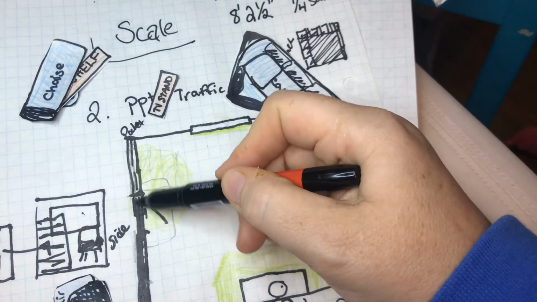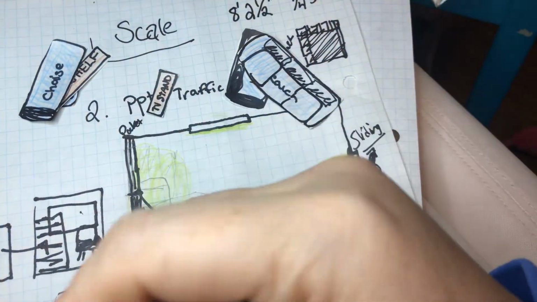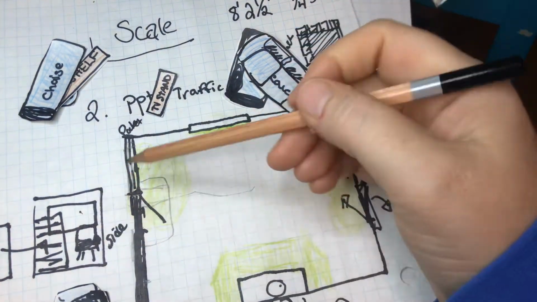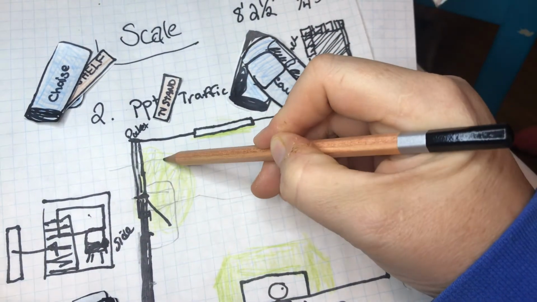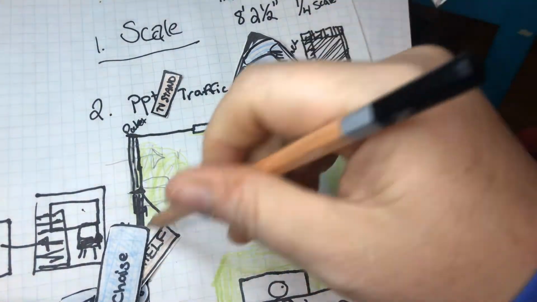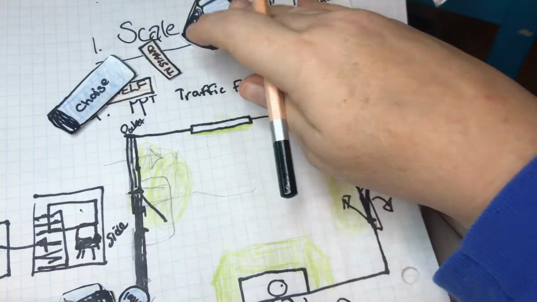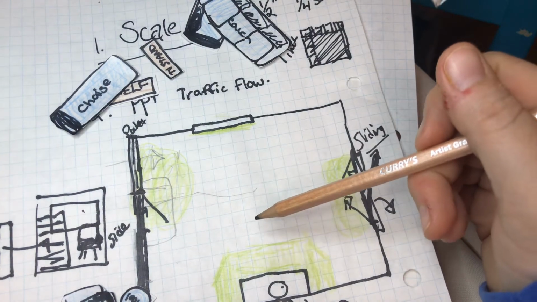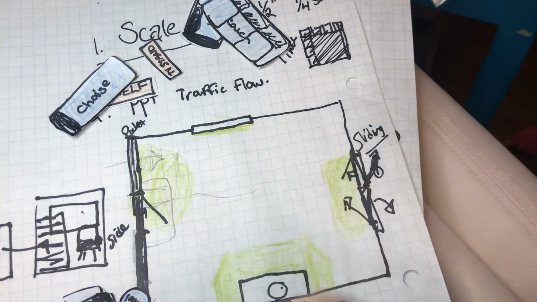Now, this is a much better traffic flow because I can come in here, and now all of this is available to me space-wise. It just makes a huge difference. I'm going to show you why.